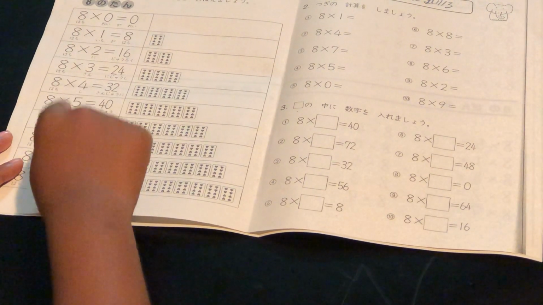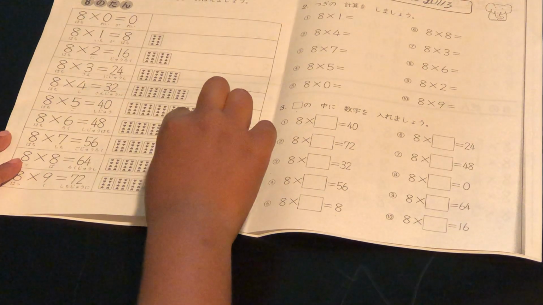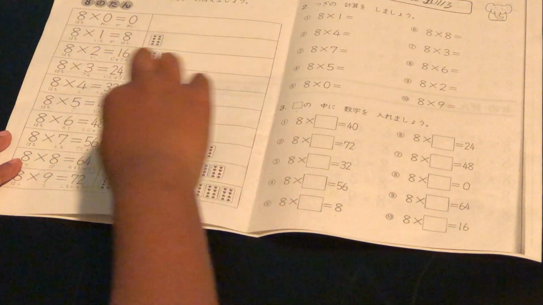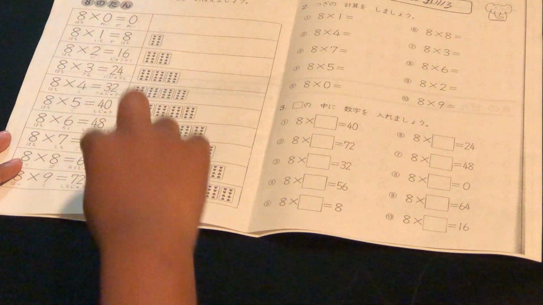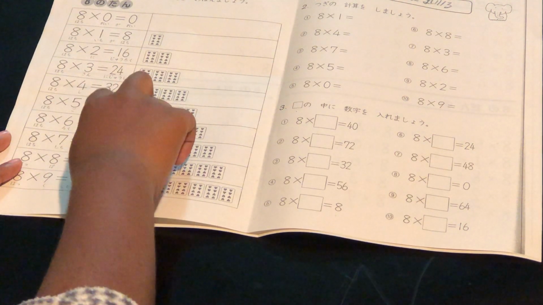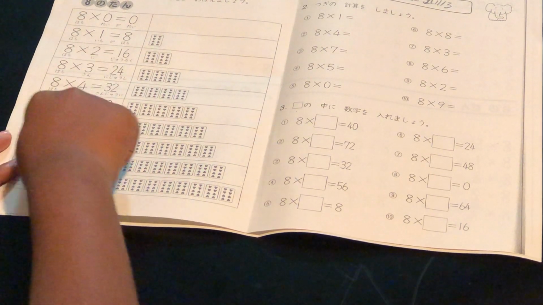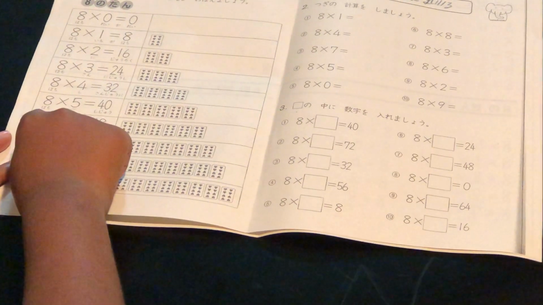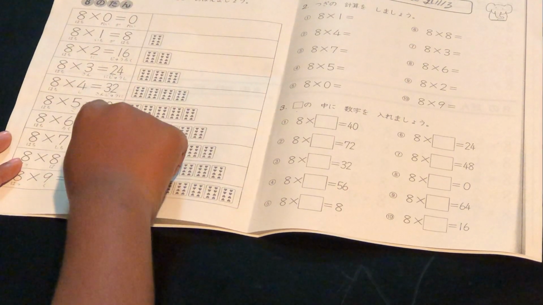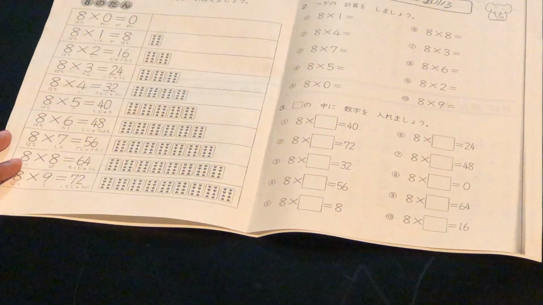8 times 6 is 48. Say it. It means 8 in 6 places. Can you see? 8 times 5 and 8 times 6 are... Can you see that 40 is 8 times 5, but when it turns to 8 times 6, it goes into 48? See? From 0 to 8, like the first one we saw here.